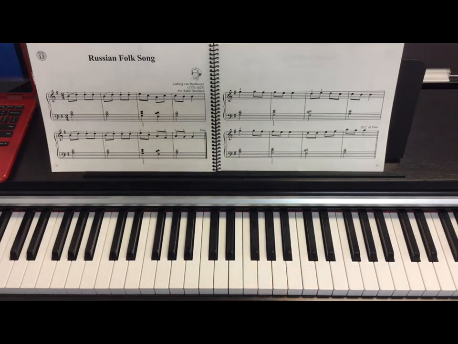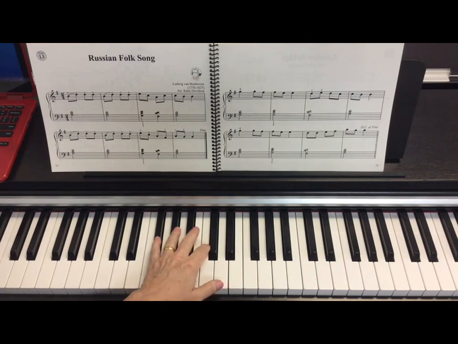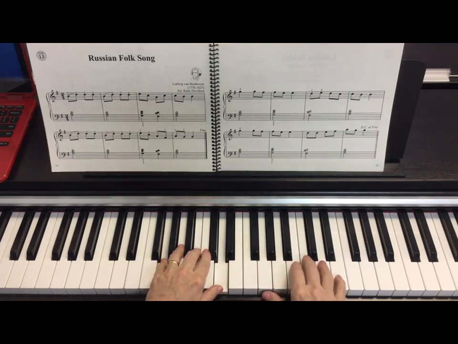Let's do it much slower now with both hands. Our chords in my left hand are G, up chord C, down to C, D7, and that's all I play. Let's try it hands together.